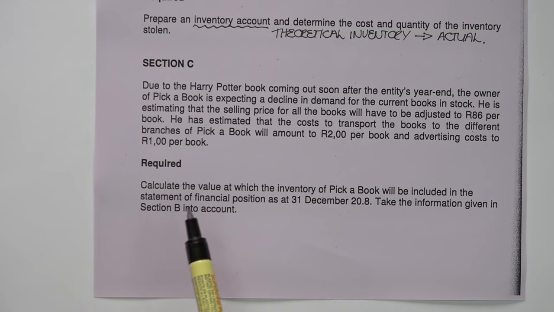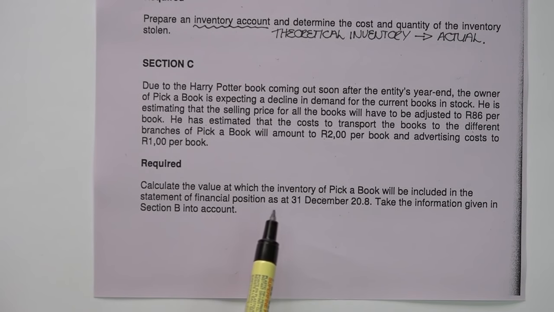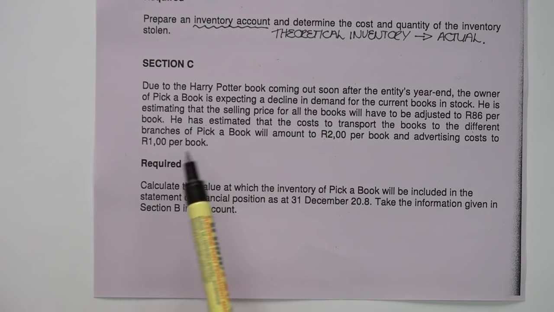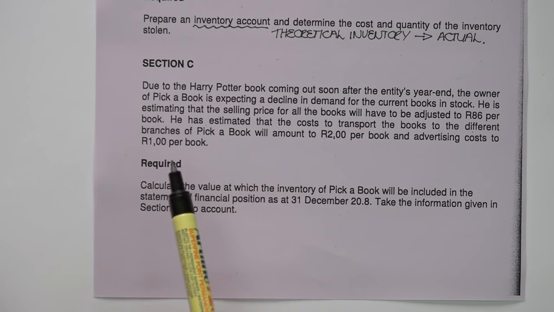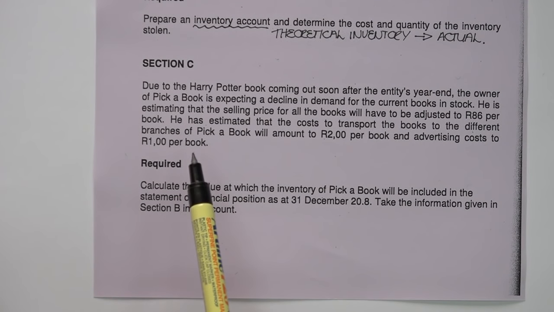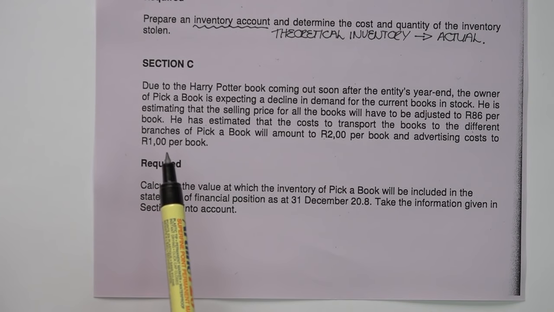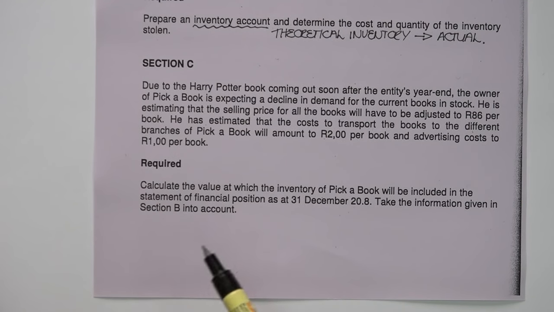When we get to the inventory valuation in the statement of financial position, like it is required here, the rule that we apply is the net realizable value rule. If the net realizable value, what you can sell it for minus the expenses, drops below the cost, and we just calculated the cost of the inventory at the top there, then we will have to adjust the cost to the net realizable value.